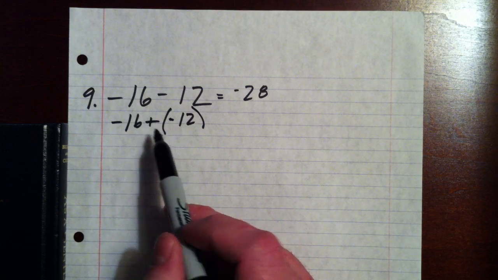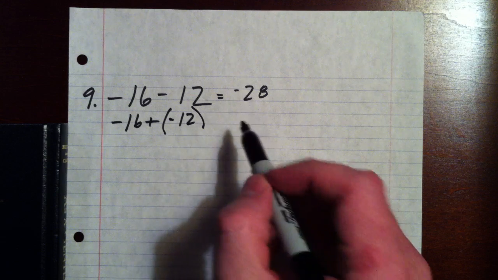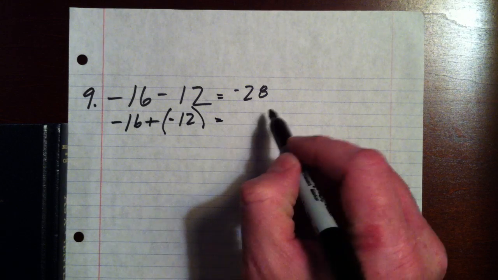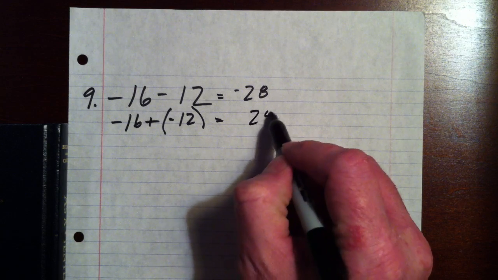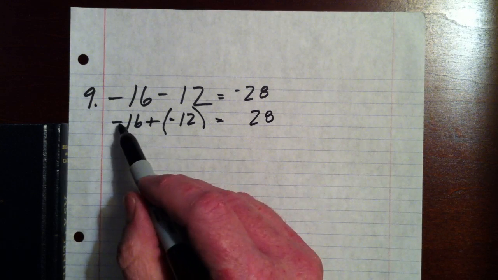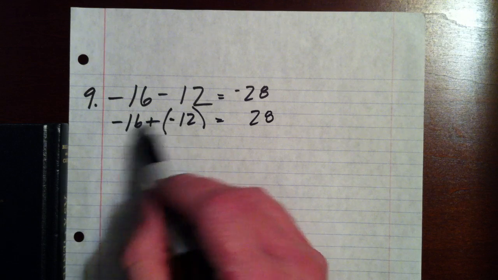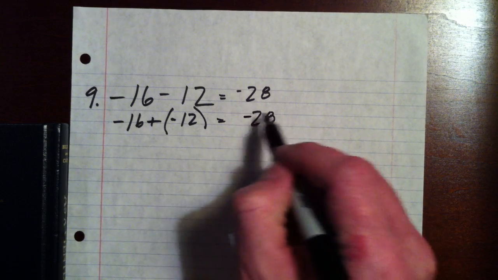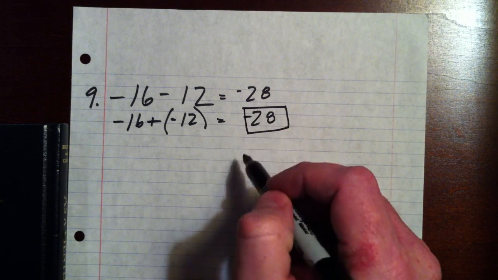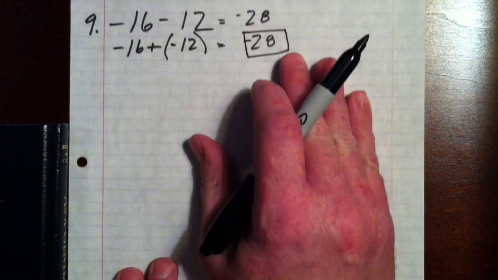Same signs, add and keep. Well, we do have same signs, so we're going to add 16 and 12, just the numbers. We're going to add those, and that's going to be 28. And remember, part of the song, same signs, add, and keep. We're going to keep, and what keep means is keep that sign. Negative 28, just like we have up here. Okay?